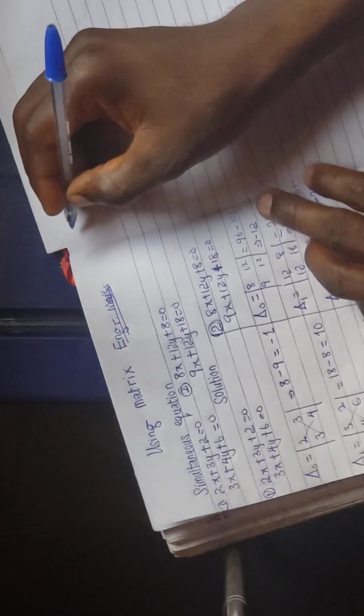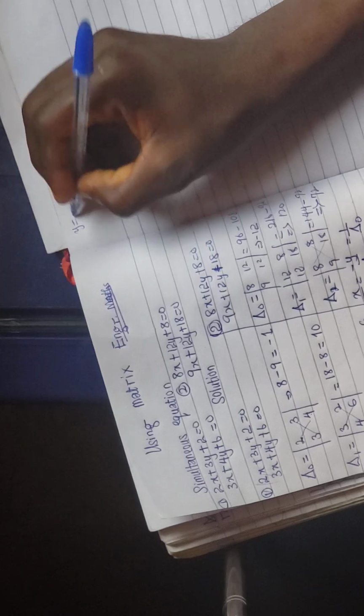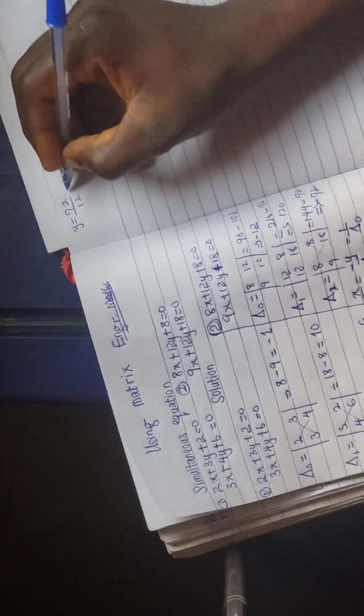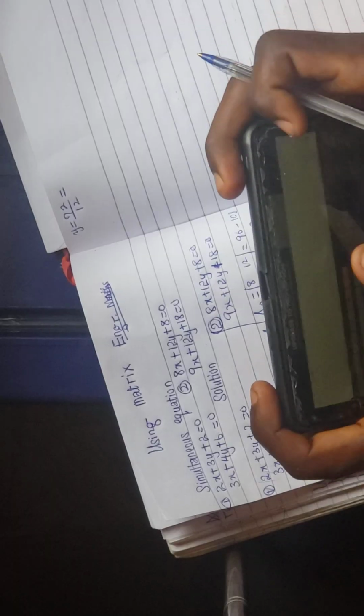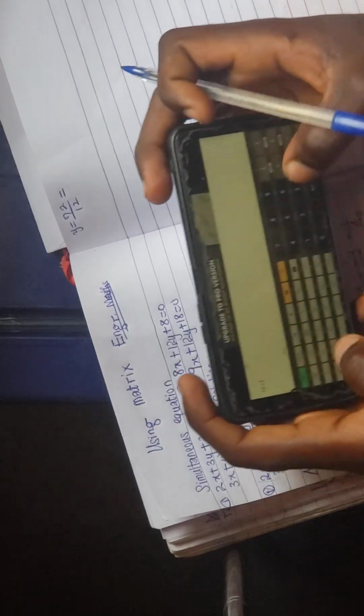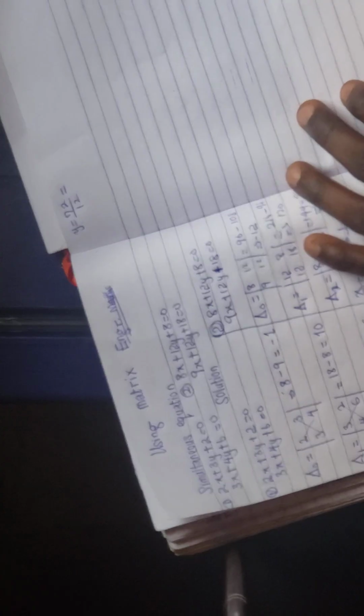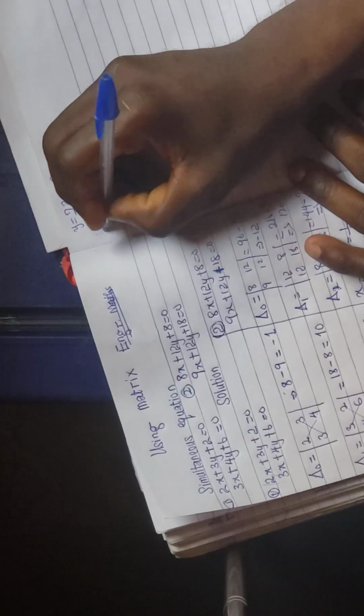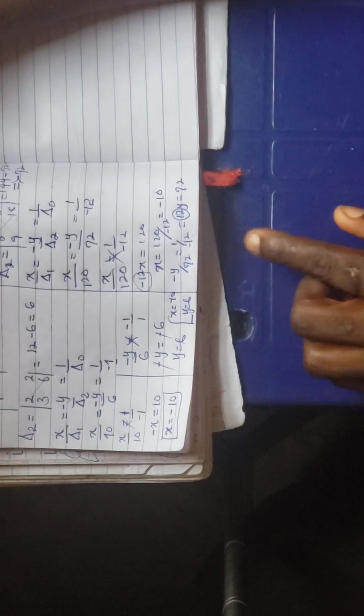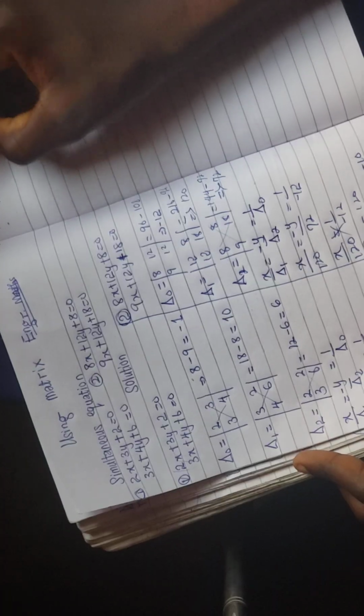So we have y is equal to 72 over 12. And what do we have there? I think here we have 6. Let me just check. Yes, 6, correct. So x, as we have it here, is minus 10, and y is equal to 6.